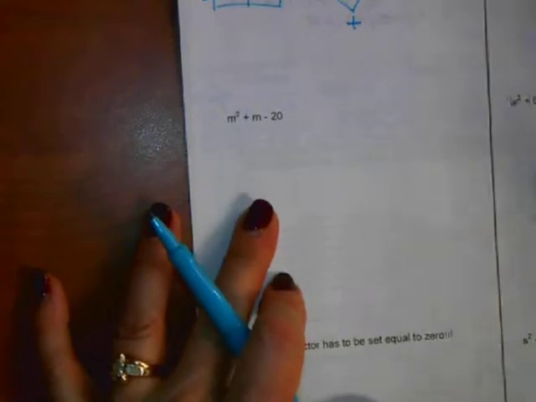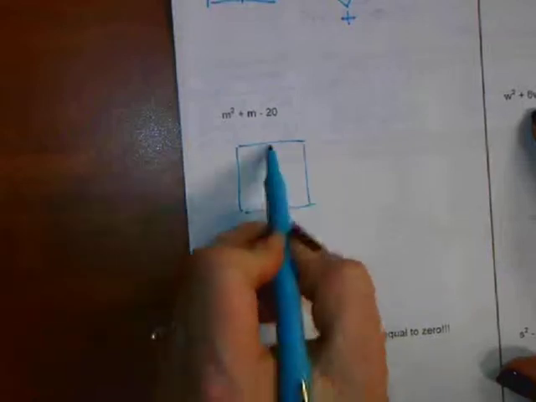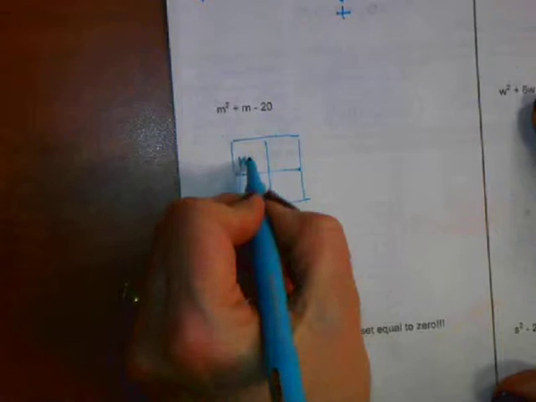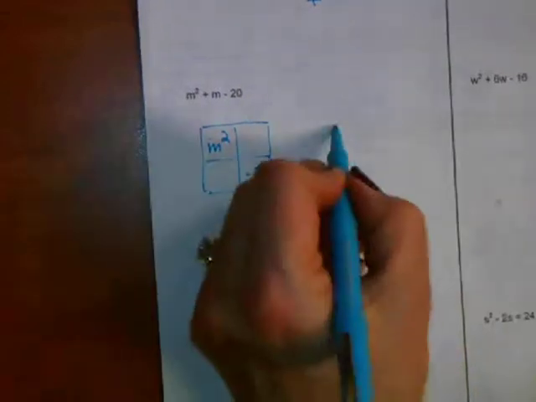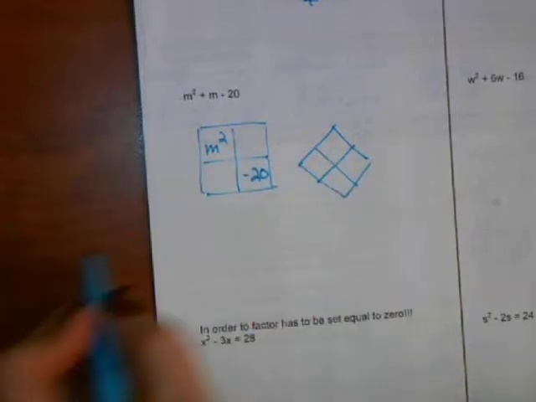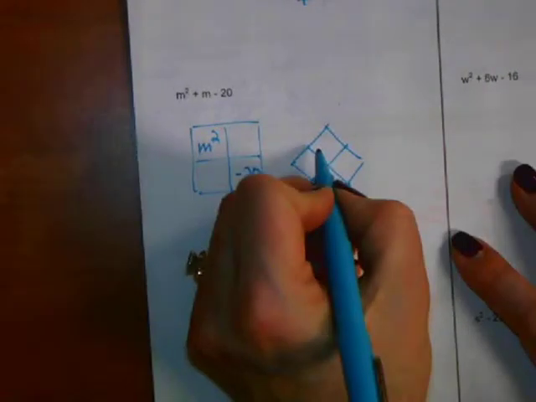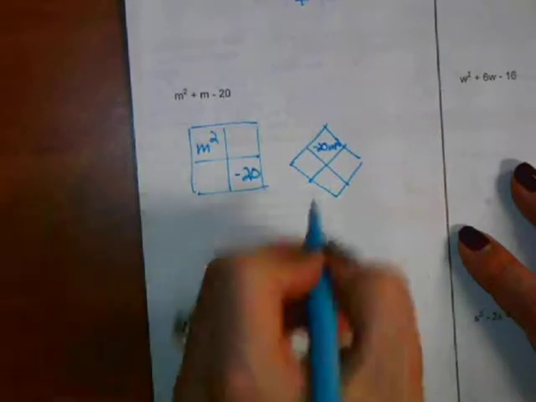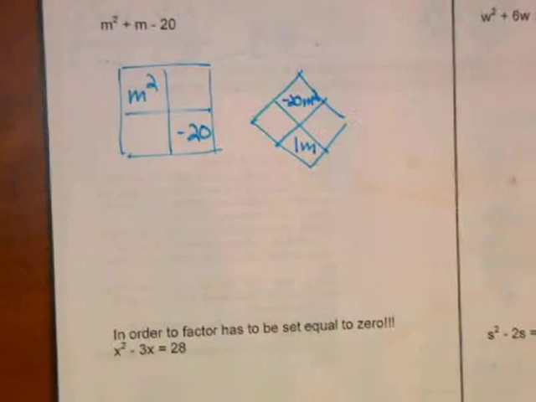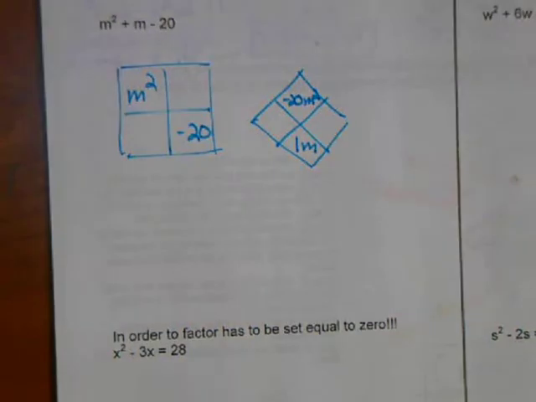Let's do one more of these. We got 2 more, and then a story problem. Okay, same thing. You want to try it? Try this one on your own. I'll just get the stuff here, and then you guys finish it. Okay, you finish that.